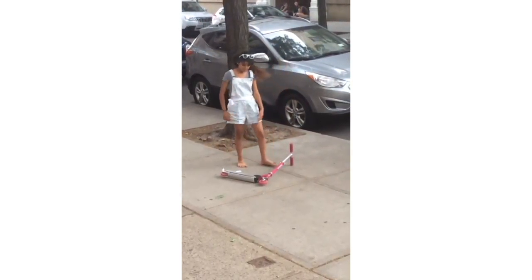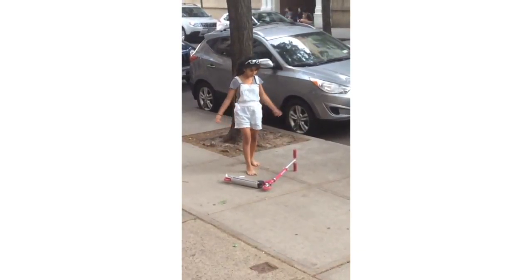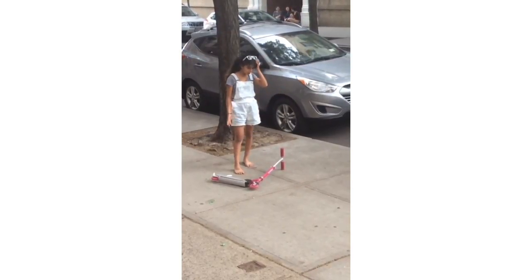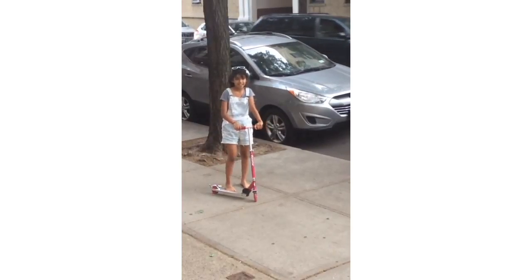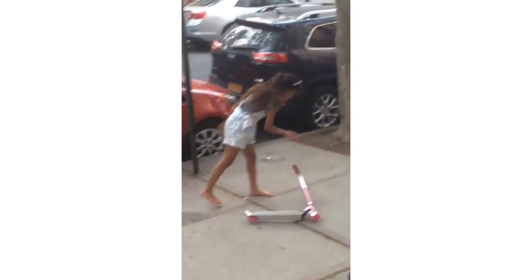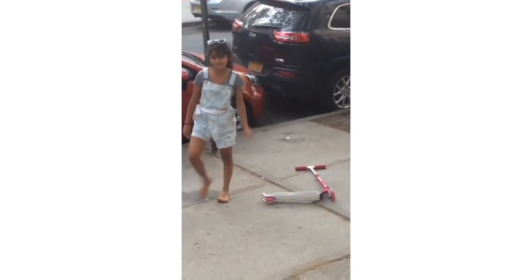For example, this scooter is just lying there. It's at rest. It has equal forces in opposite directions, which cause it to have no motion. If I come along and pick it up and ride it, then it will no longer be at rest. It will be in motion. If it's in motion and I stop it and lay it down again and just leave it there, then it will be at rest once again.